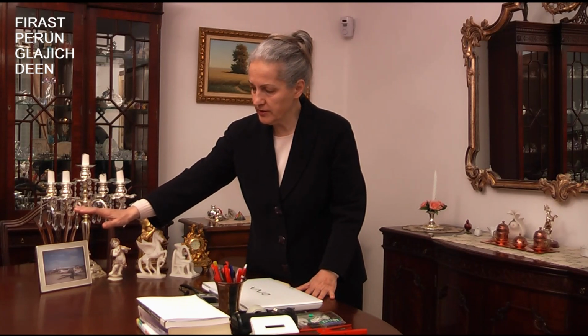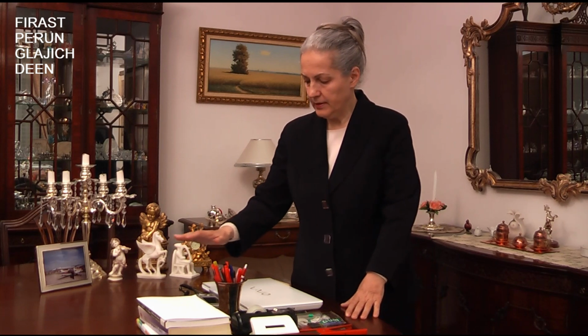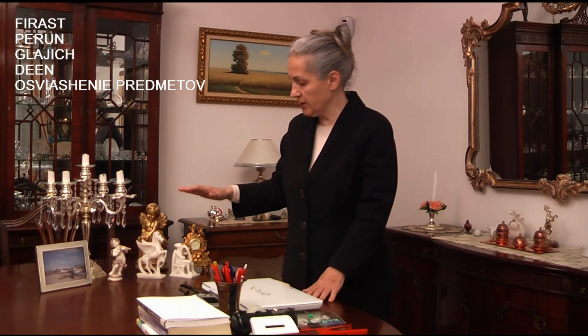The frame with the picture. The computer needs to be cleaned, of course, much more, because there is a lot of information in the computer and we need to clean it. Glasses, photo camera, stationery, books. So here you see that I do firstly with Firast, and then I use the channel for lighting objects.